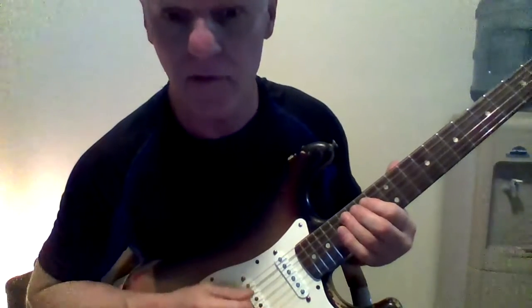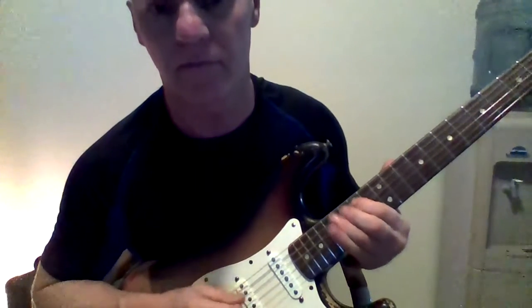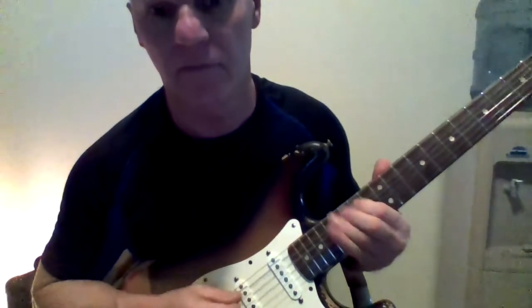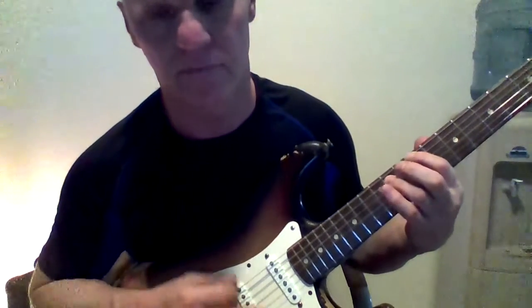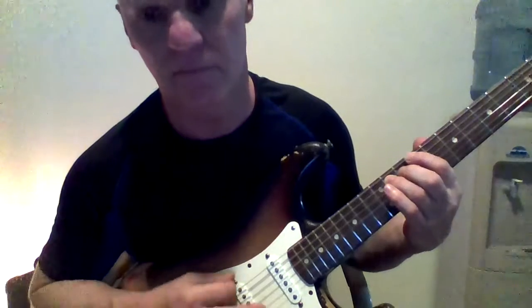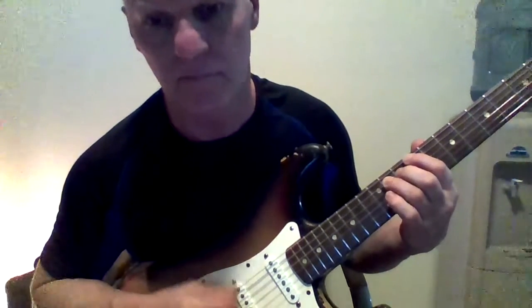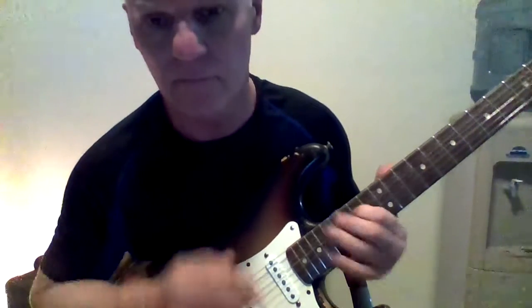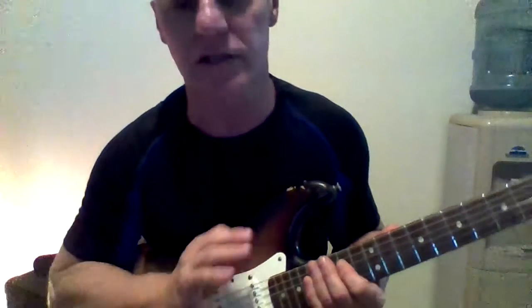Slowing it down. And it comes back up to the top part there. So those two things are the main crux of the song, going through that.